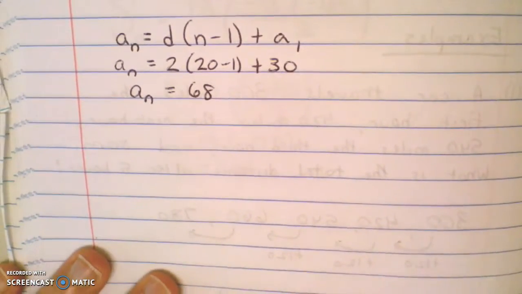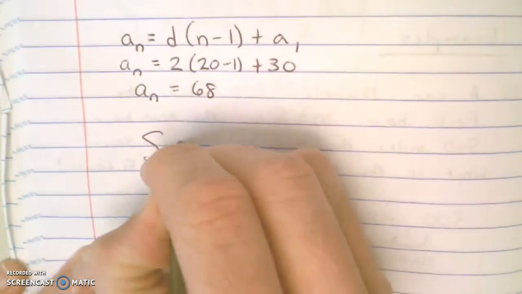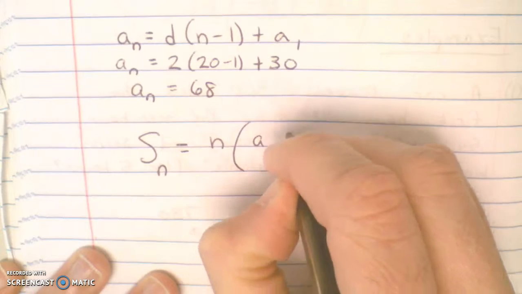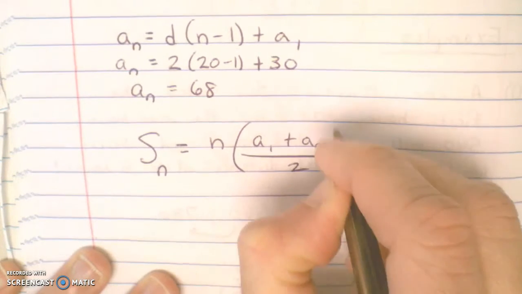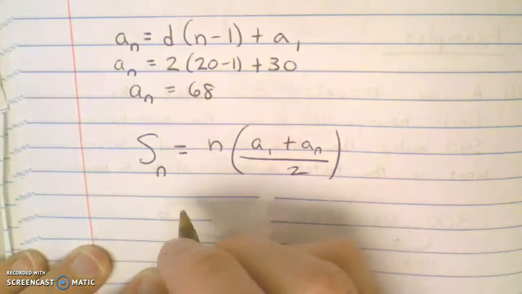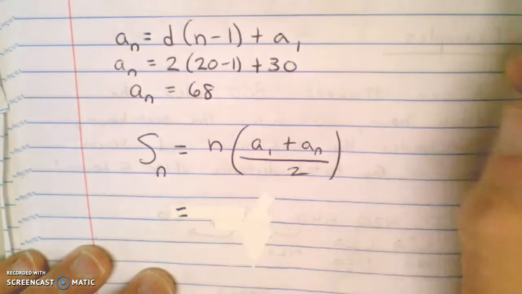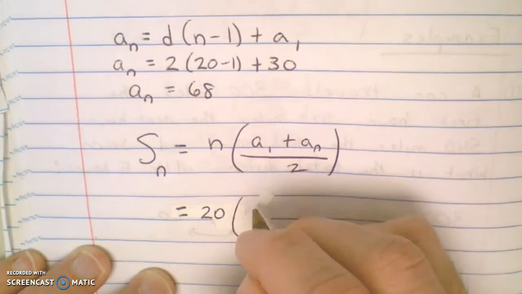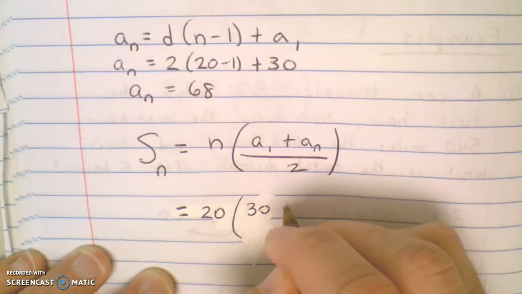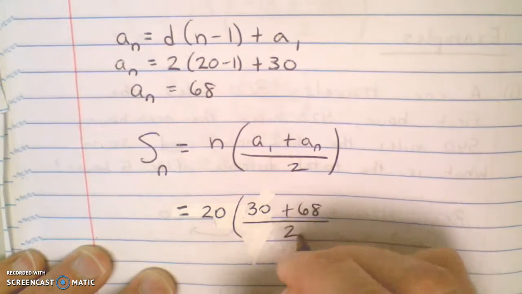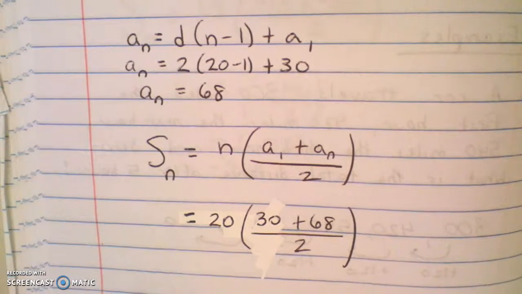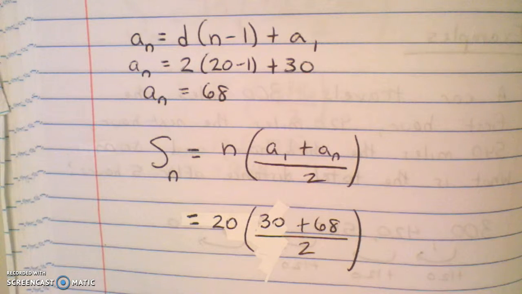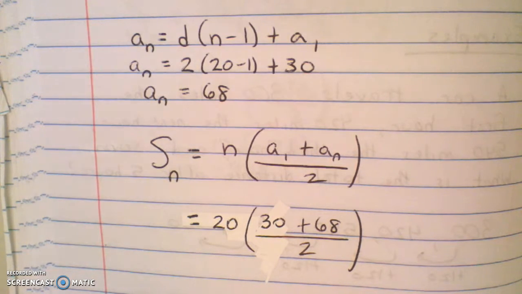To find the sum, I go back to my sum formula: the number of rows times your first number plus your last number, divided by 2. So in our problem, we have 20 rows, times my first number, which is 30 seats, plus my last row, which is 68 seats, divided by 2. 30 plus 68 is 98, divided by 2 is 49.